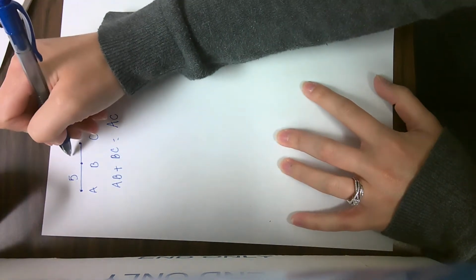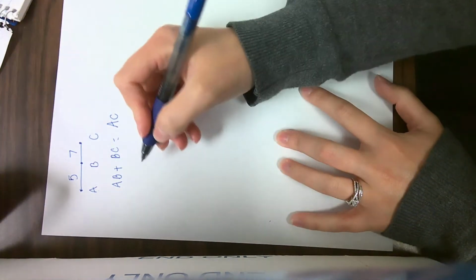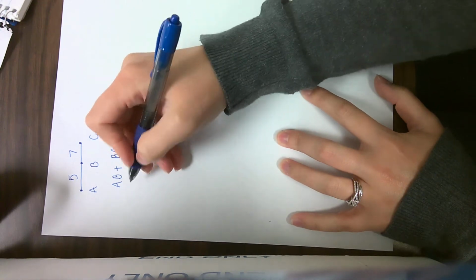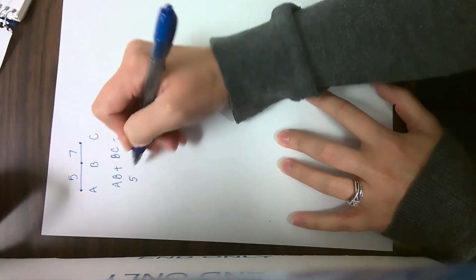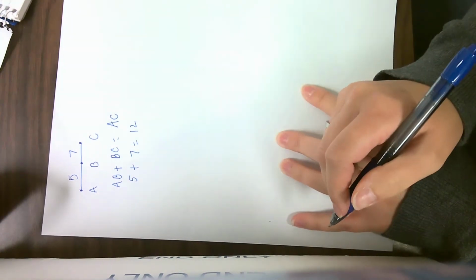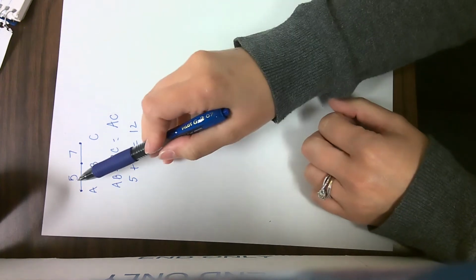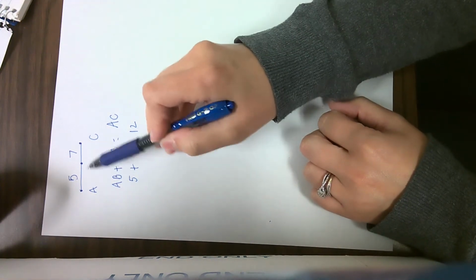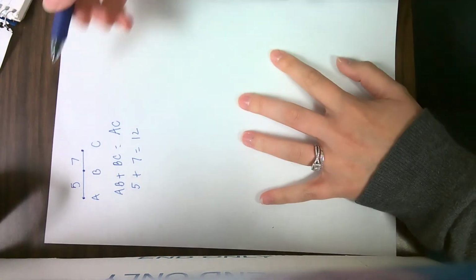So if I told you AB was length 5 and BC was length 7, all we have to do is plug those numbers into the equation to figure out what AC is. So AB is 5, BC is 7, so the whole thing is 12. Okay, so you don't have to actually use this equation necessarily. You can just know that if you add the two smaller pieces together, you get the bigger piece.